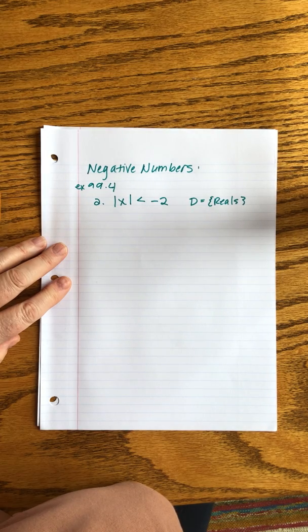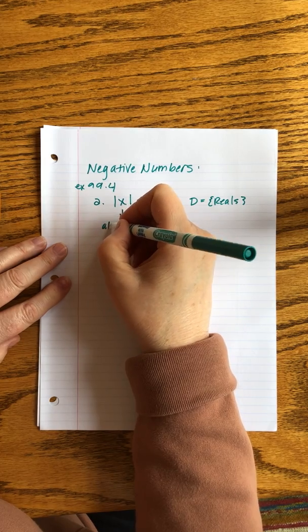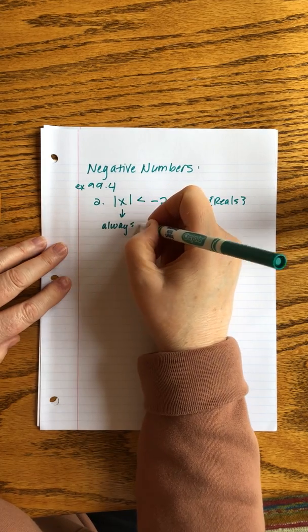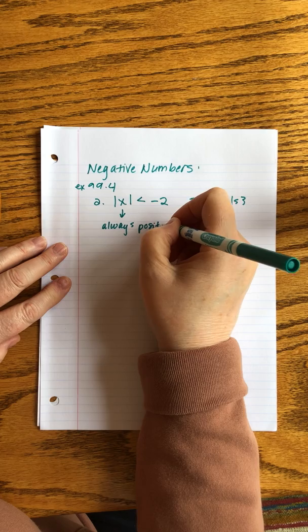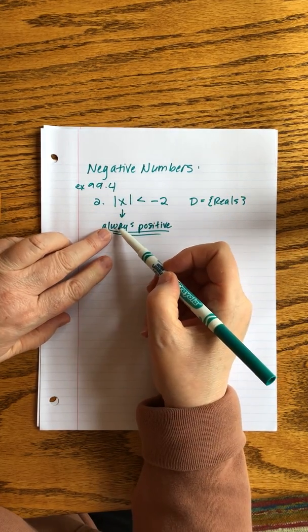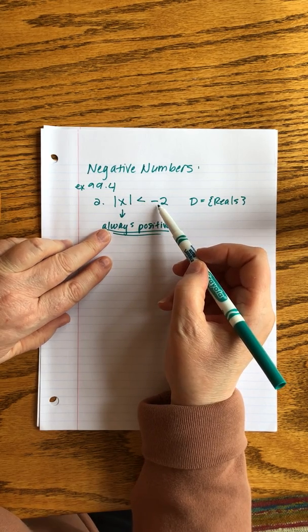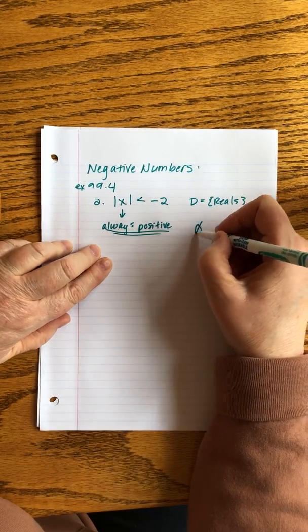But when we think about that, that doesn't make any sense because absolute values will be always positive, right? How can this value, if it's always positive, ever be less than -2? It's impossible.